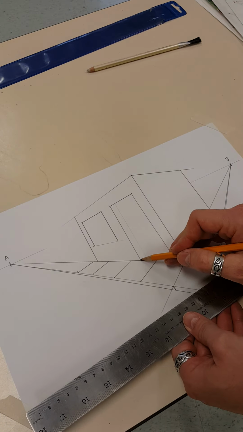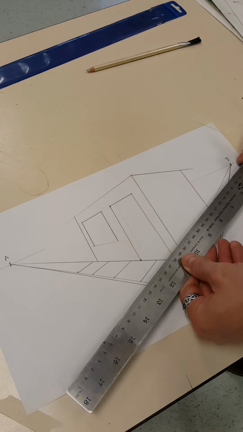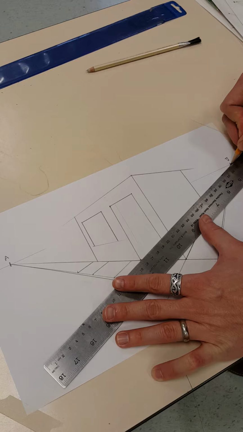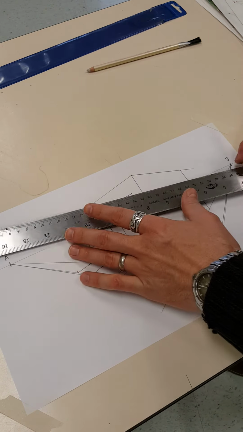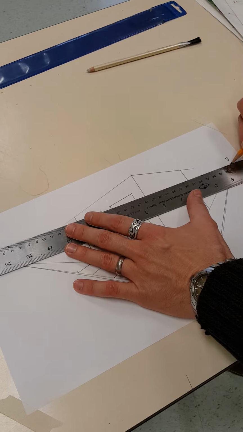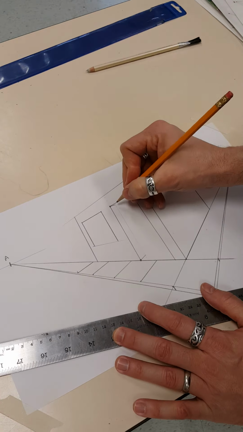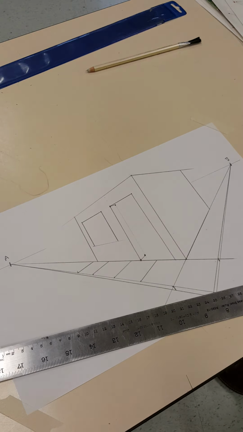And then I'm going to draw a line from this corner to point B, toward point B, and this one toward point B, like so. Turn the ruler, anchor it on the vanishing point with my pencil, and make a line. And what this does is adds to the sense and feeling of depth in the door frame. Now I've got a new corner right there and a new corner right there that you can see.